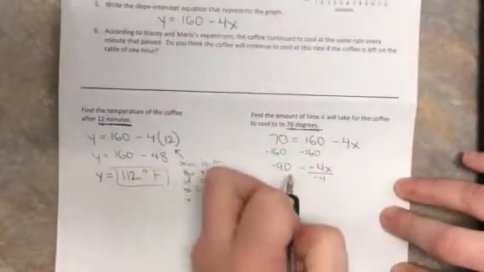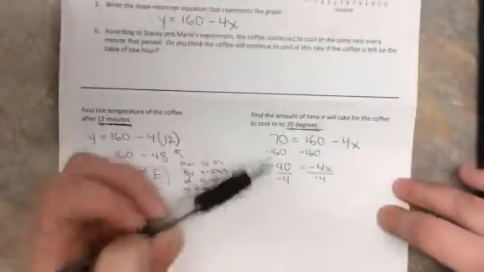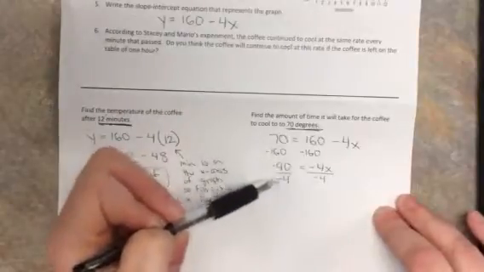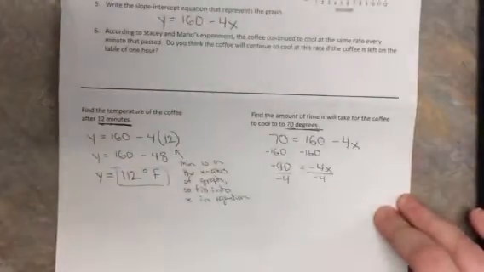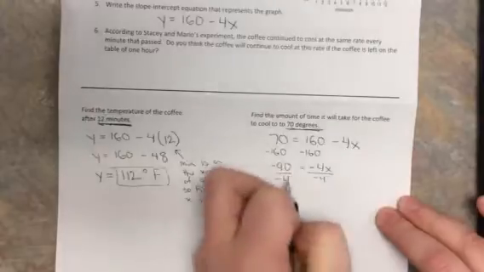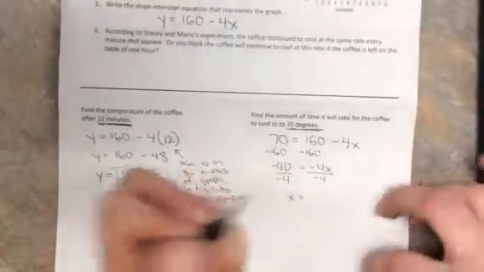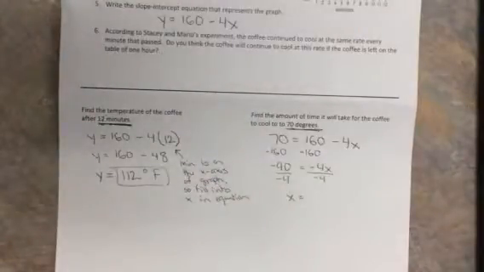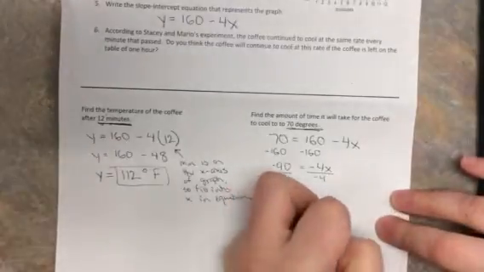Divide by -4. Okay, and so we kind of went negative, but it worked out in the end, right? Because a negative divided by a negative, I'm going to end up positive. What's negative 90 divided by -4? There we go, yeah. Several people got it.